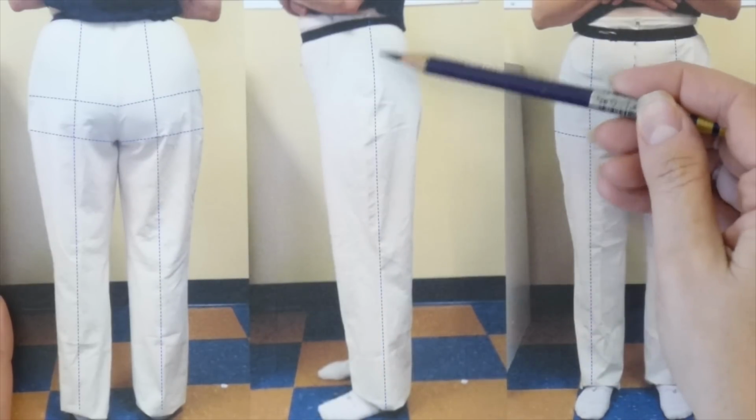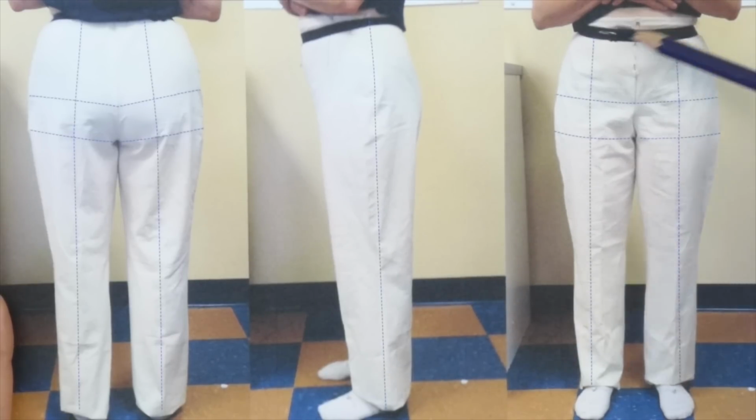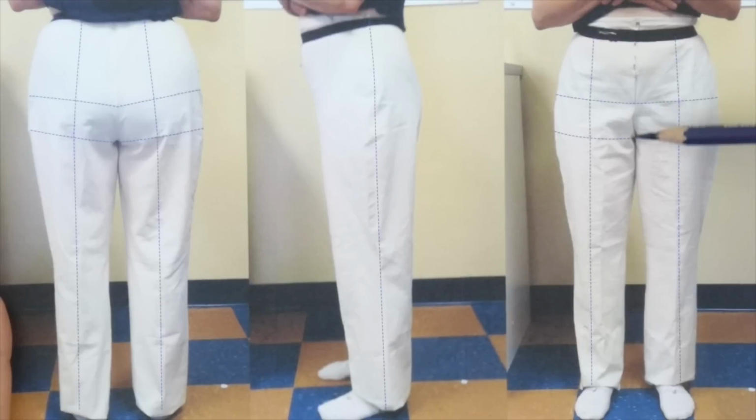Now you can see here the vertical balance line at the side seam looks pretty good. The hang of the pant looks pretty good. The front fitting is actually very good as well. The balance lines for the hip line and even the crotch line are very level. So it tells me that this is pretty good in terms of the position of the measurement.